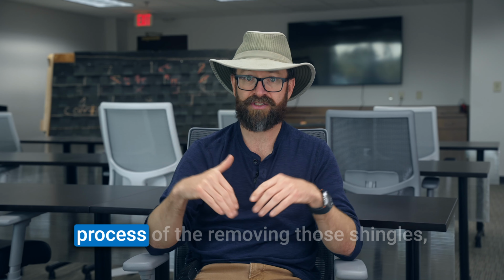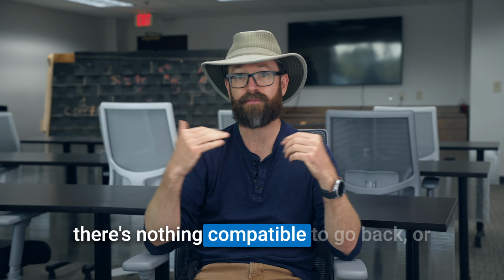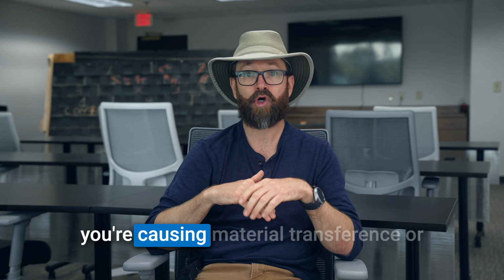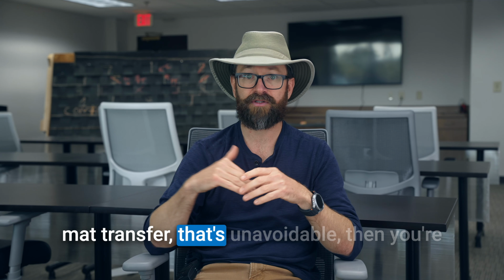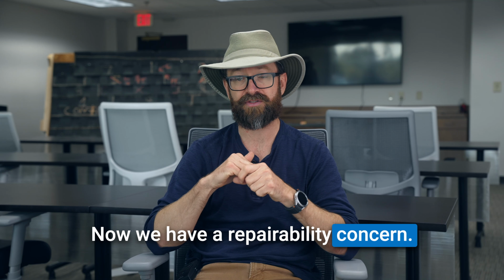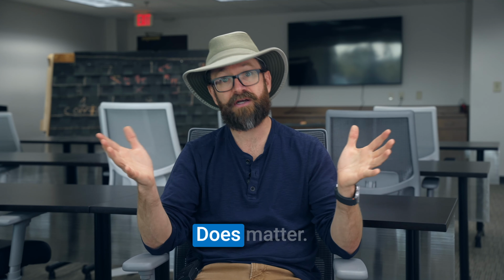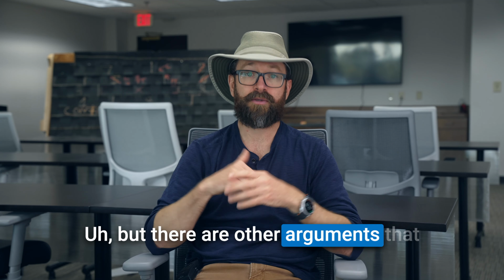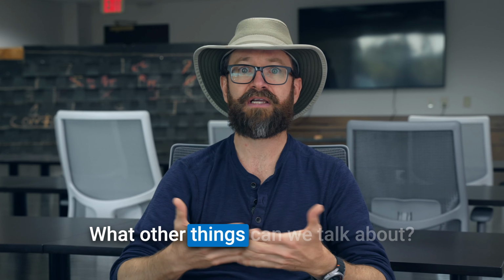And if in the process of removing those shingles, there's nothing compatible to go back, or you're causing material transference or mat transfer that's unavoidable, then you're causing damage that goes down the slope. Now we have a repairability concern. So yeah, that felt overlap does matter. But there are other arguments you can make, and that's the question. What other things can we talk about?